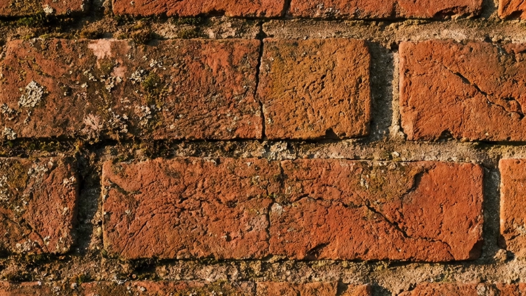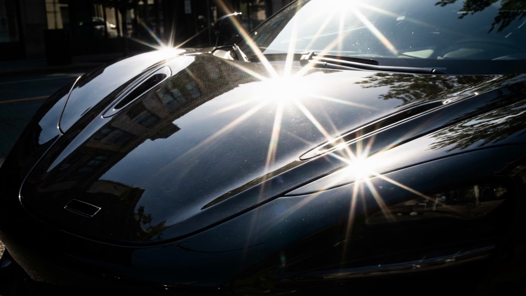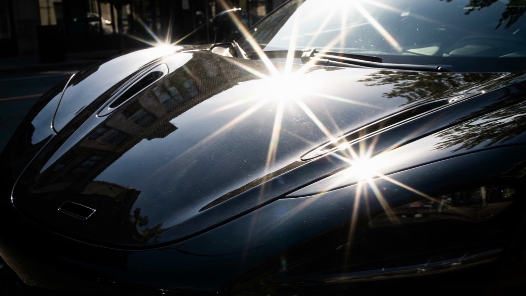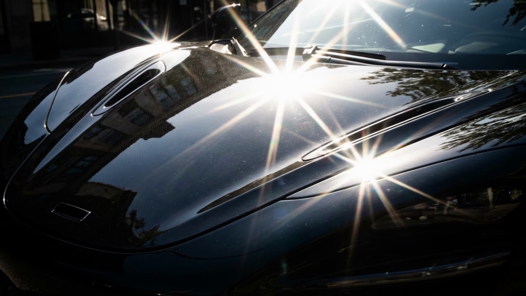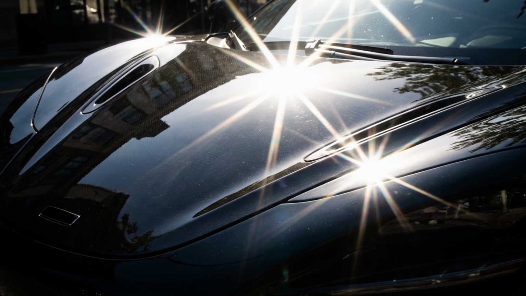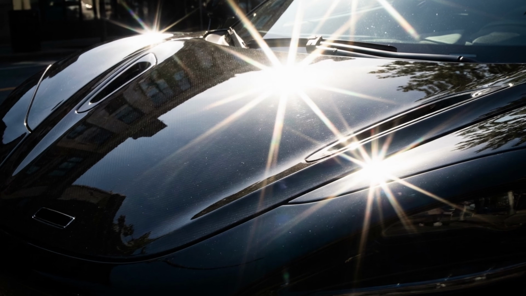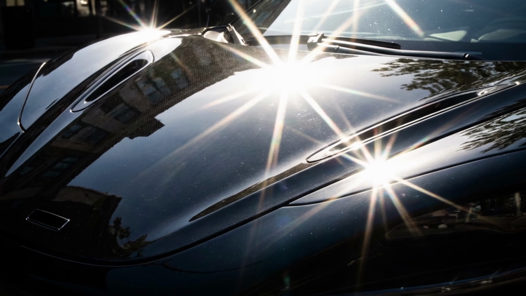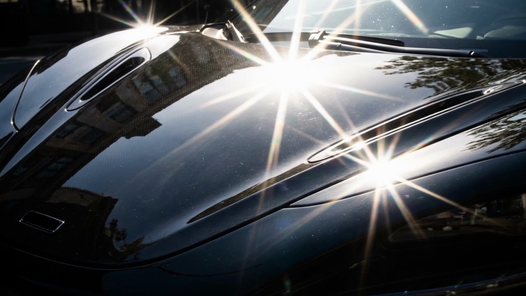Diffuse lighting models the behavior of light that scatters equally in all directions upon hitting a rough surface, much like natural sunlight hitting a brick wall. Specular lighting, however, is far more computationally demanding. It calculates mirror-like properties, such as dynamic glare, reflections, and bright highlights that shift continuously as the viewer moves their perspective relative to the light source.